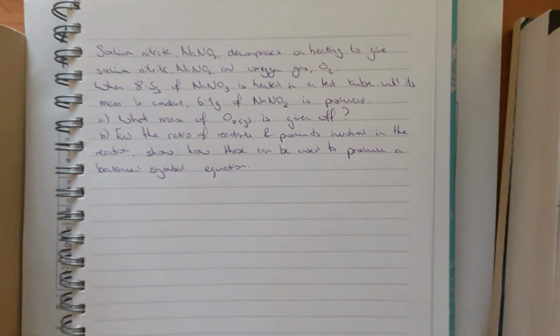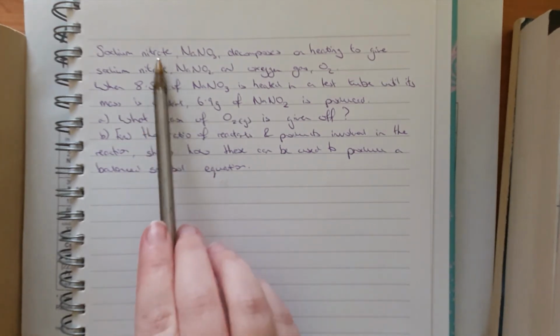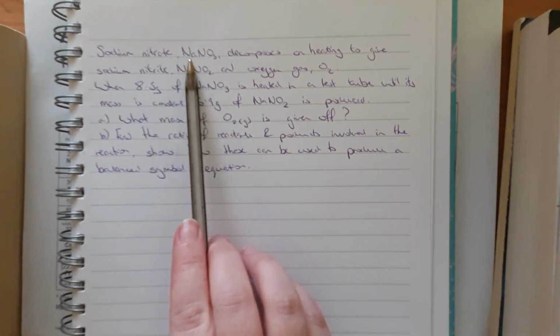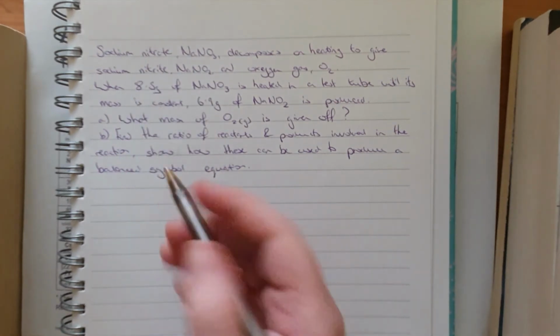Okay, now we know that any time we do any reaction, the mass of reactants, so the mass of the things we had at the beginning, is exactly the same as the mass of the products, the things we've got at the end, because of the law of conservation of mass. So we know that the sodium nitrate was 8.5 grams.